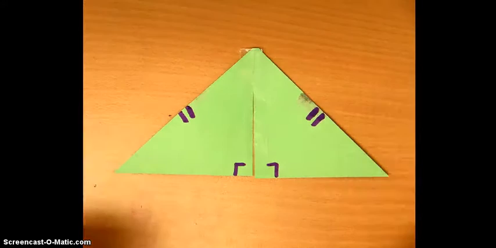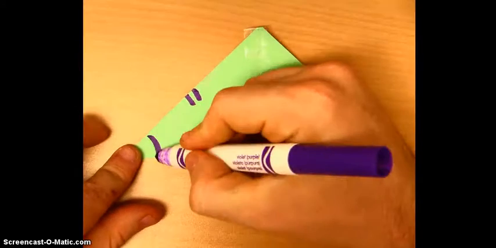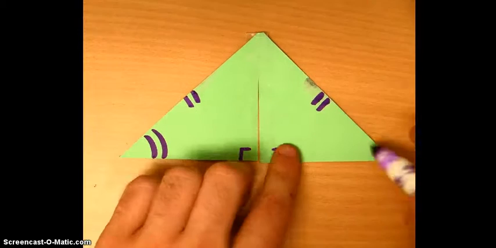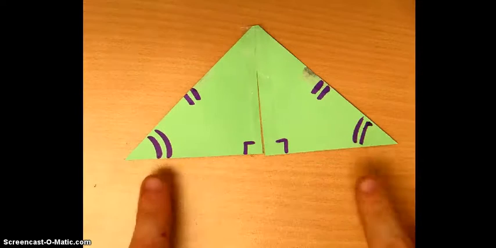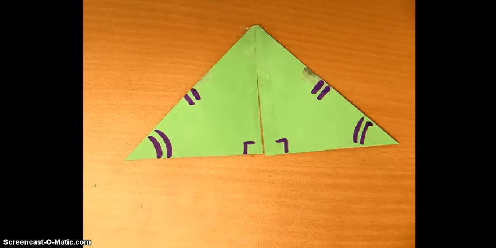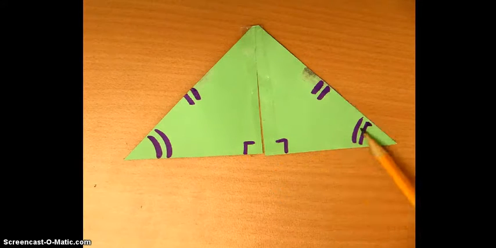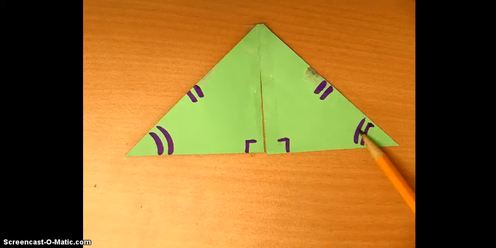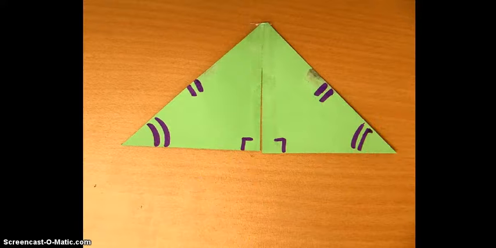As a result, there is another pair of angles that are also congruent. This angle here and this angle here, we call them base angles, are congruent. Again, we can see that because they can reflect onto each other. Therefore, anytime you have an isosceles triangle, the angles across from the congruent sides, such as this angle right here and this angle right here, must be congruent.